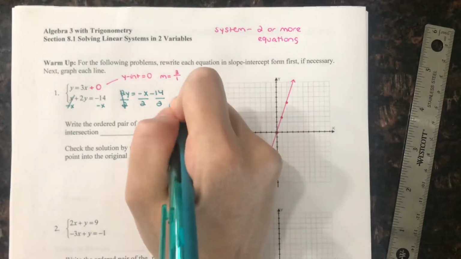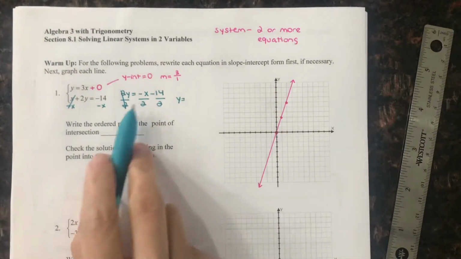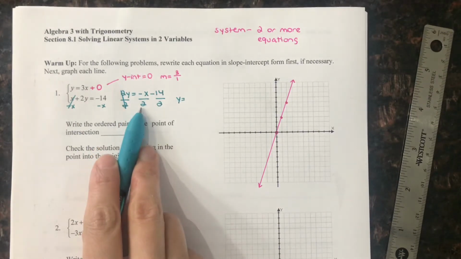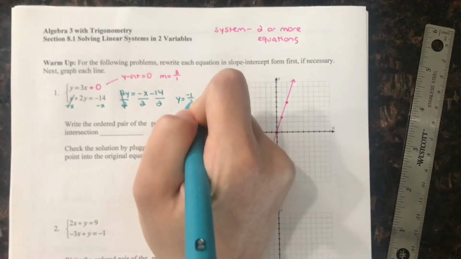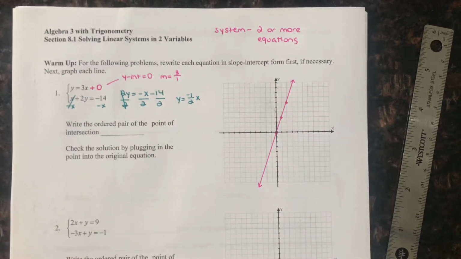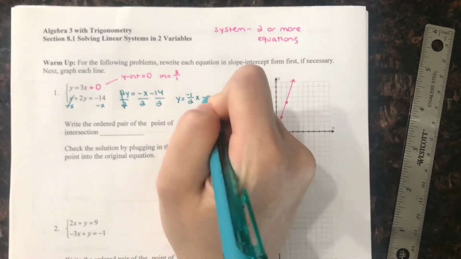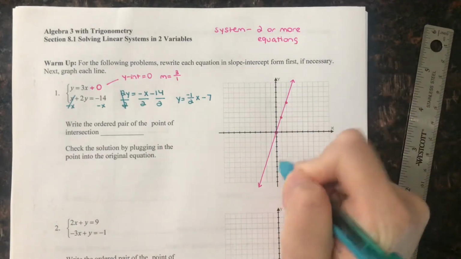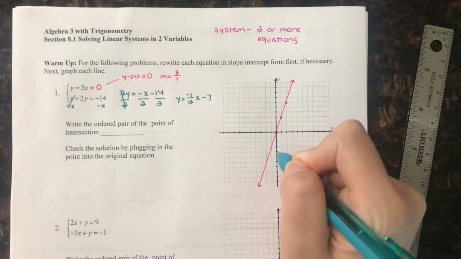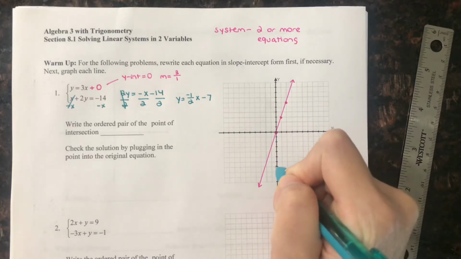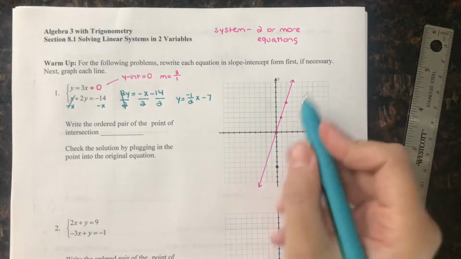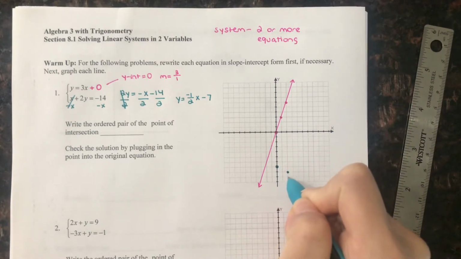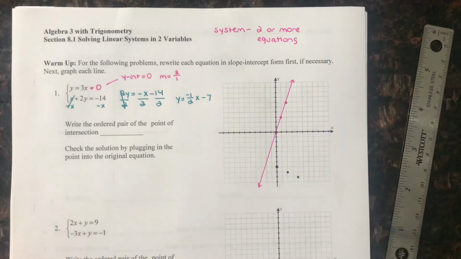So that leaves us with y equals negative 1 over 2 x. Dividing here, we get negative 7. So my y-intercept is negative 7, right there. And my slope is going down 1 over 2, down 1 over 2.